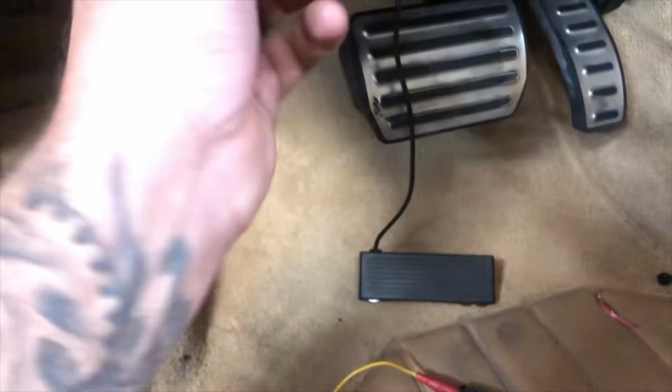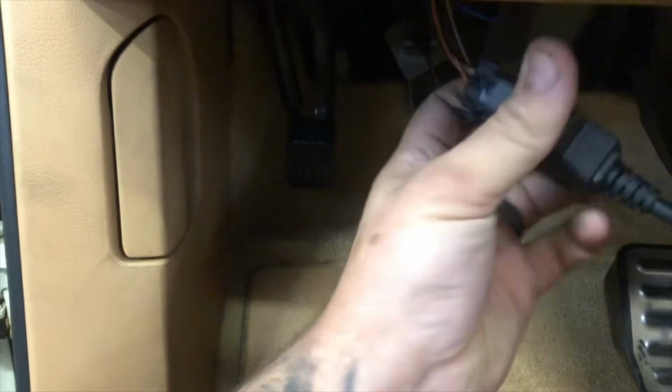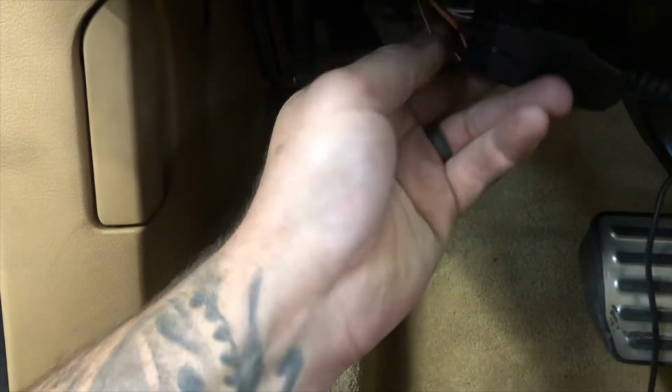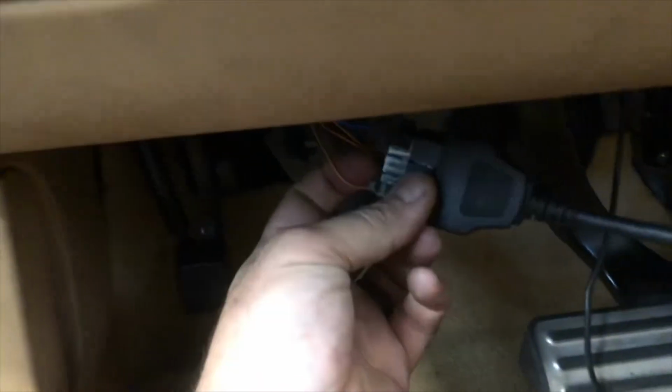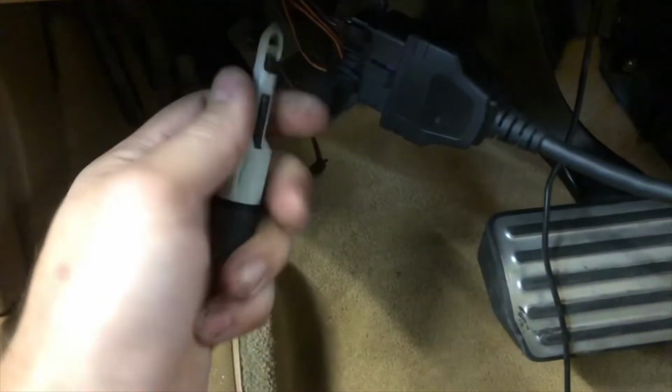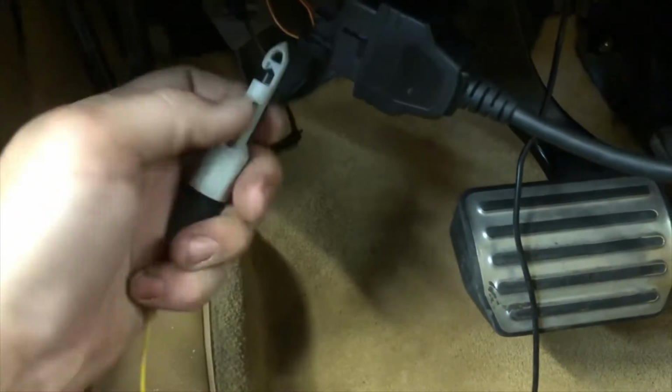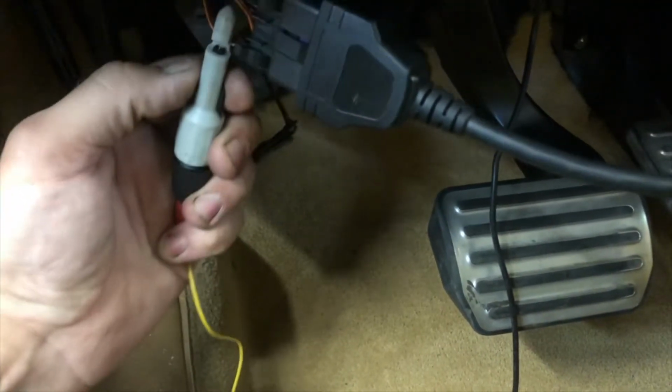Now I'm gonna take my test light, and what I'm gonna do now is get into pin 16 on the data link connector with a probe. And yes, I do like using piercing probes.